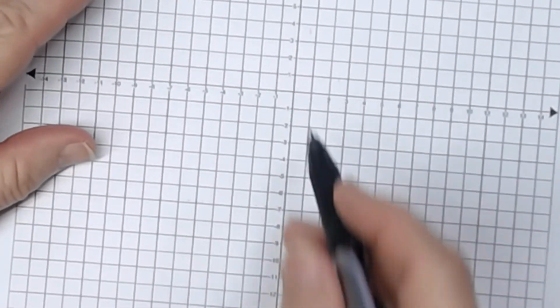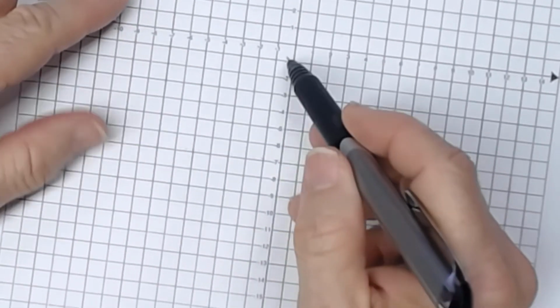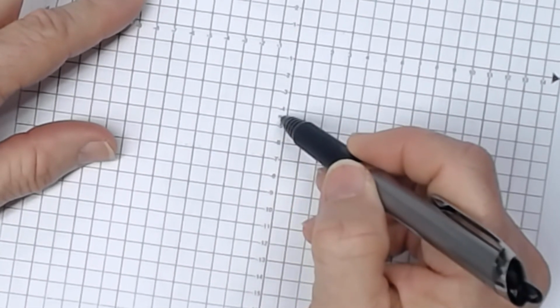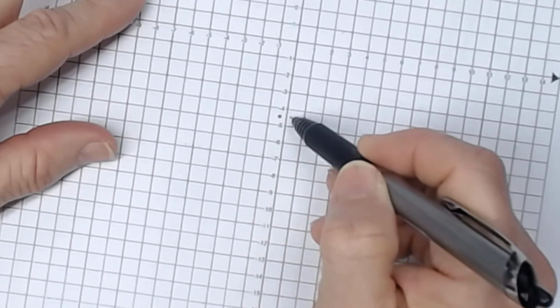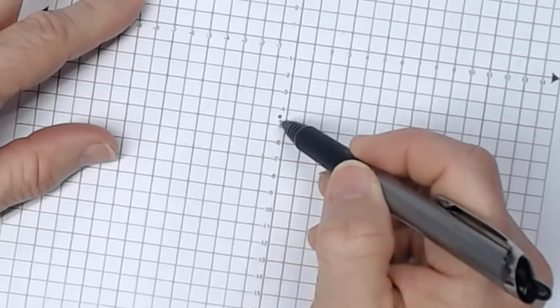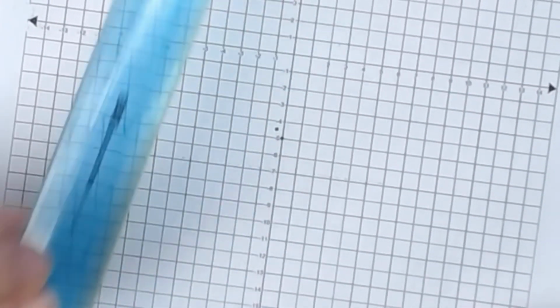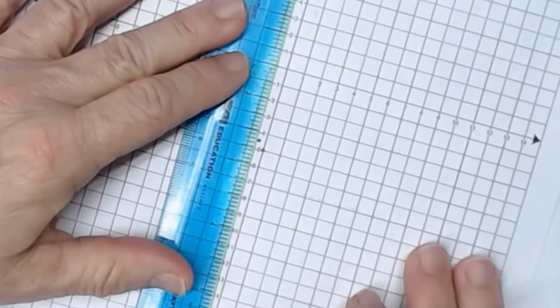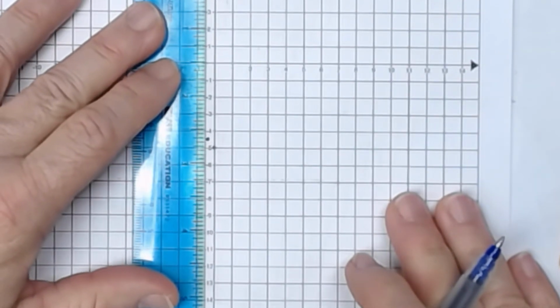All right, so my vertex is negative 1/3, negative 4 1/3, so that's about here. And we found the y-intercept to be negative 5. So we drew our axis of symmetry, kind of like this.